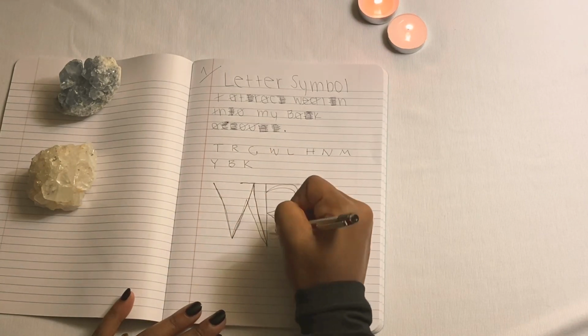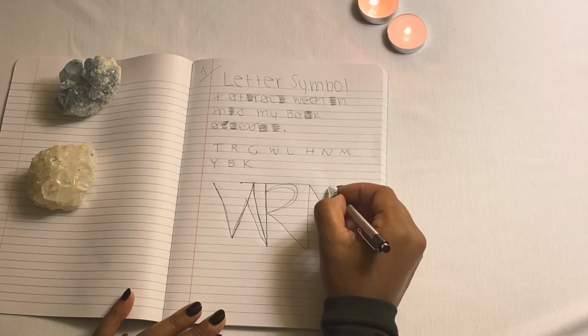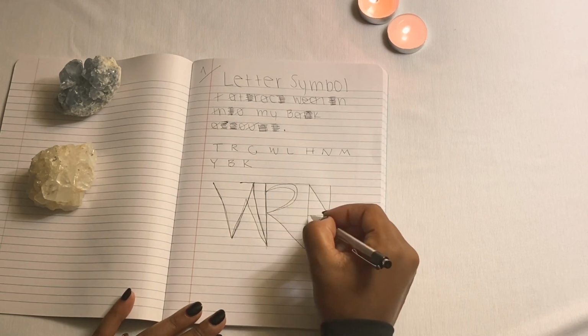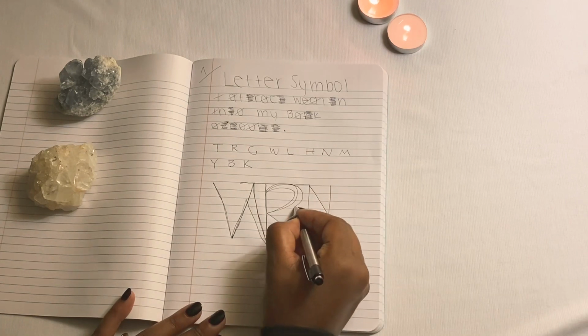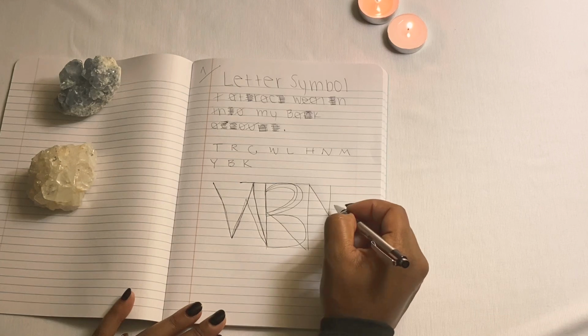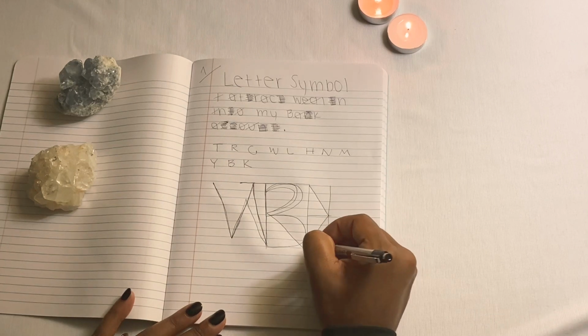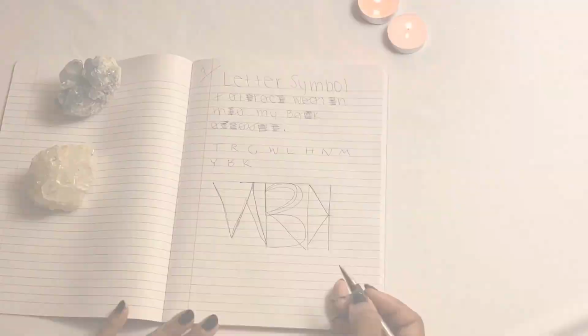So literally just try to figure out what really works for you. But this is just an example of trying to find one letter that actually fits not just one letter, it's actually multiple letters. So play around with it, see what you get, and really that is the end of your letter symbol sigil.